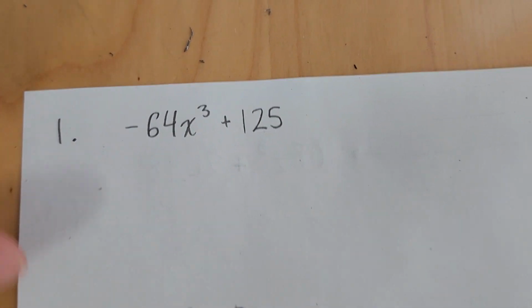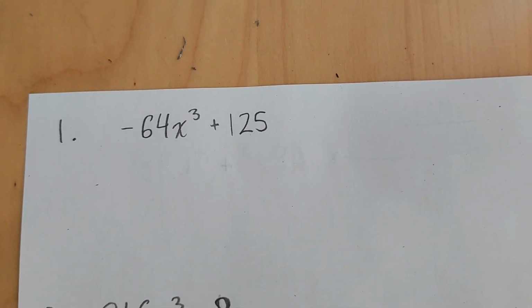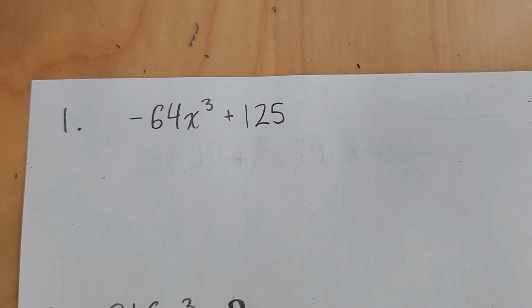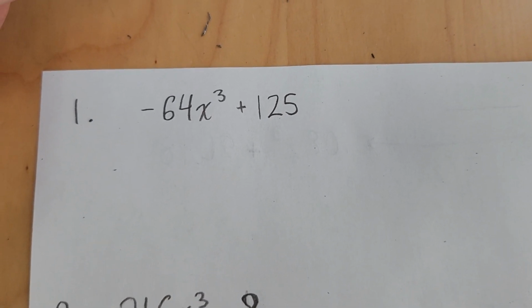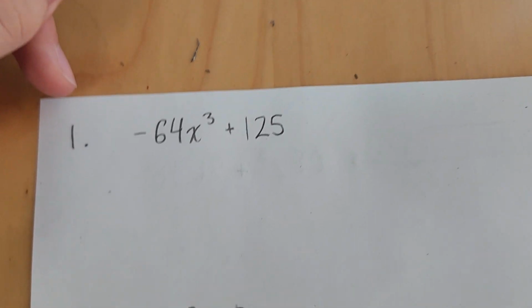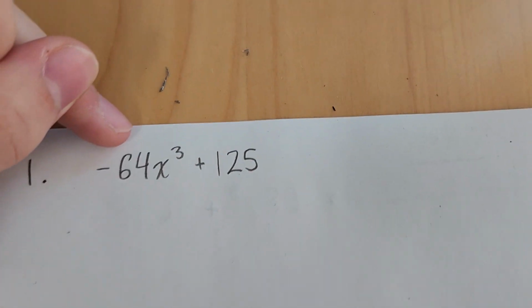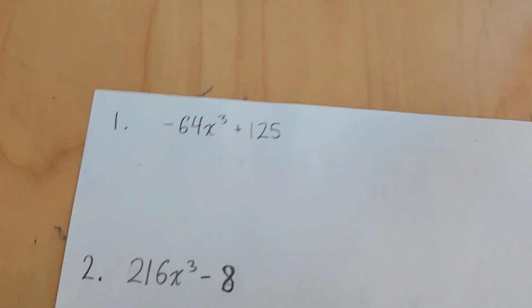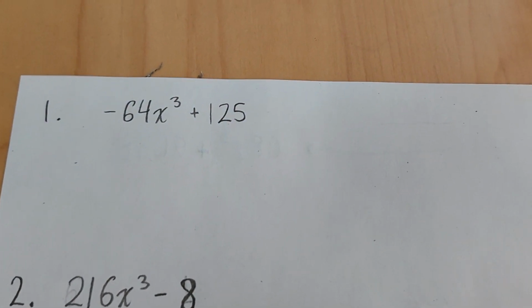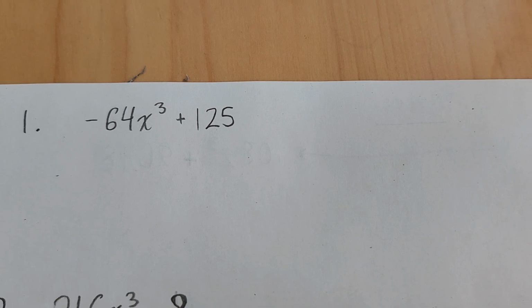So let's look at this question, all right? Negative 64x cubed plus 125. Now, if you look for a common factor, you will not find one. It is just not there at all, you know? Pretty nice. Actually not really, but you know, it's something.